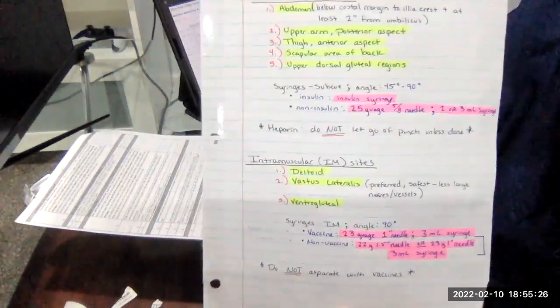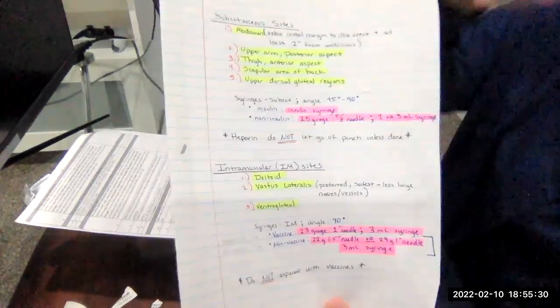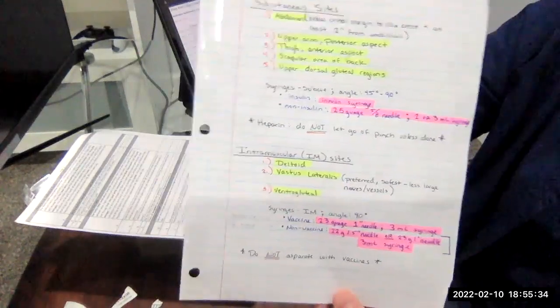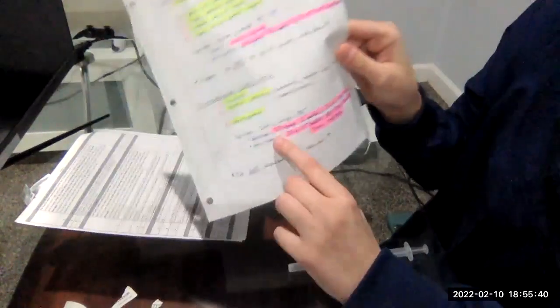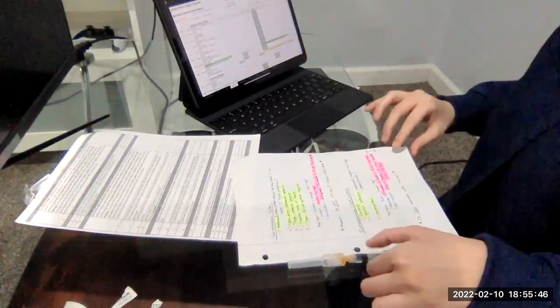If you do not have this paper, I can send it to you, but this has all of the syringes and the needles you need for each medication. You have to memorize this, you have to know this from your head. So say for example, you're given a vaccine, you have to know what gauge and all of that. So let me know and I can send you this paper.